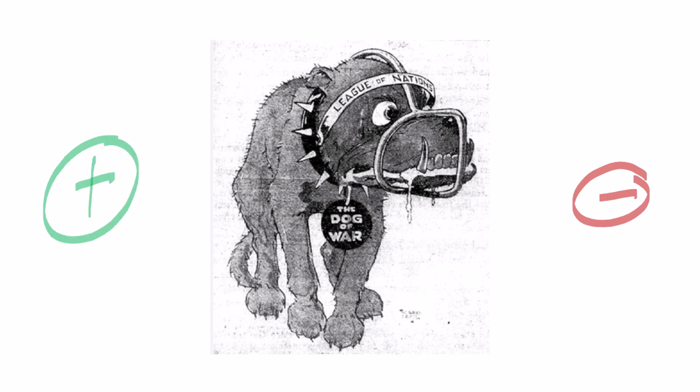And I think one of the sources to sum this up that we'll have looked at quite a little bit is this idea of the dog of war being shackled. Now, there's two interpretations of this, and we've seen it come up both showing the League of Nations in a positive light, but also the League of Nations in a negative light. So I'm going to go through both. I'm going to show the negative side in red and the positive side in green.